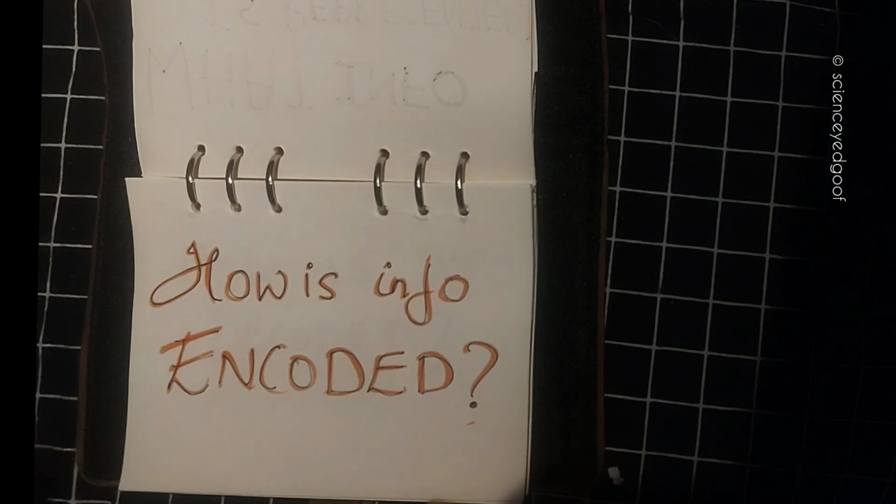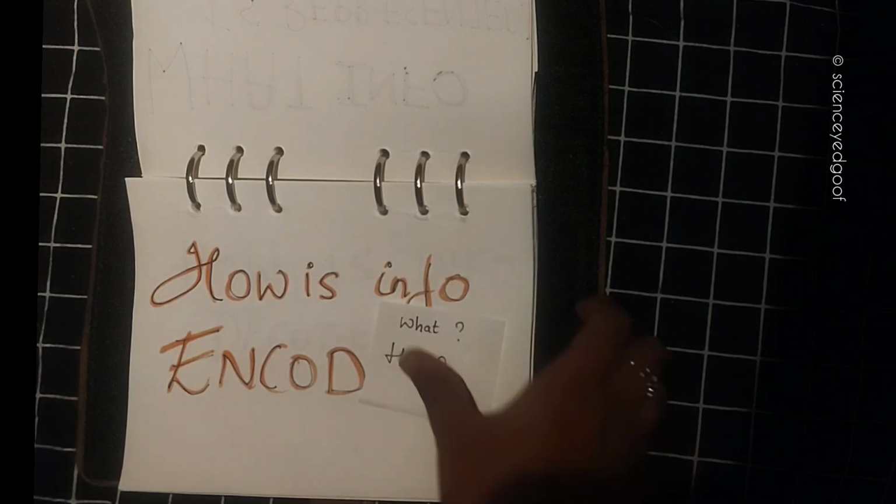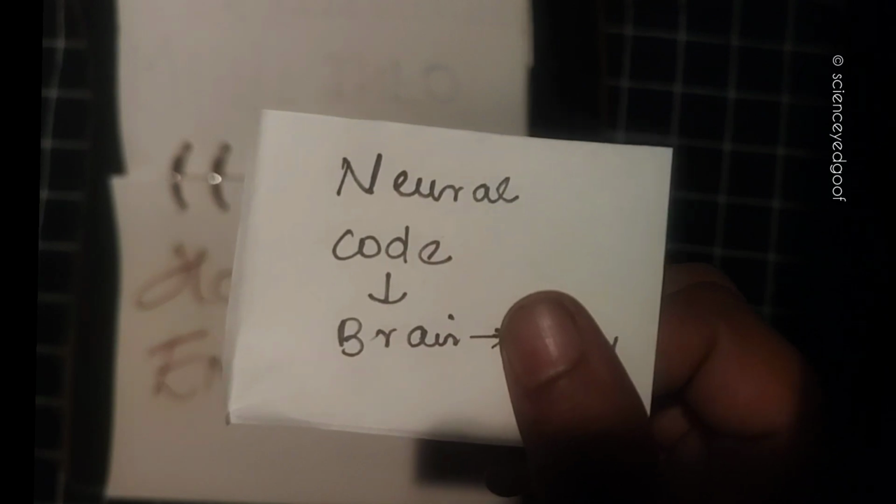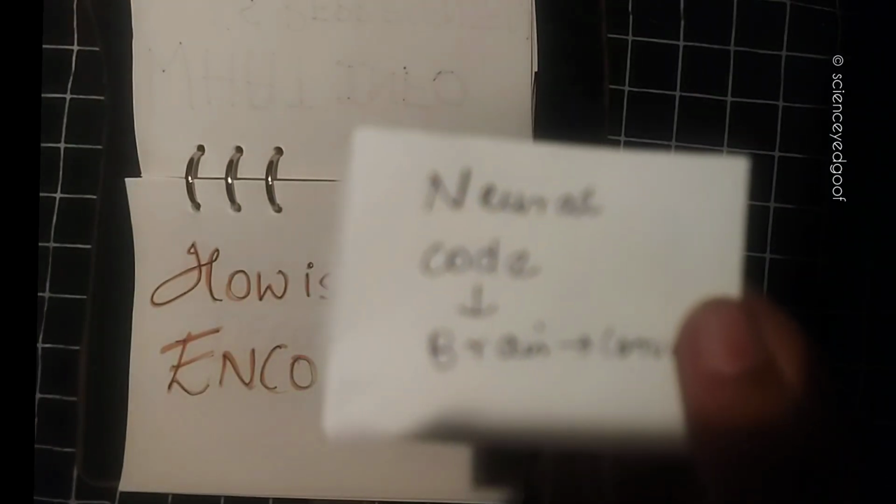Now coming to the second part, that is how the information is encoded. In addition to understanding what is represented in the neural circuit, we have to understand how that particular information is represented, and what the different neural codes are which help in conveying this information to the brain.